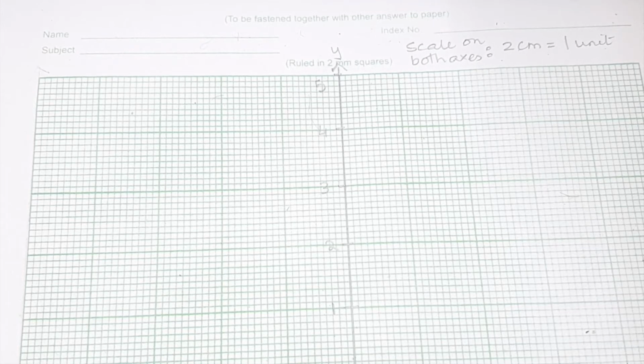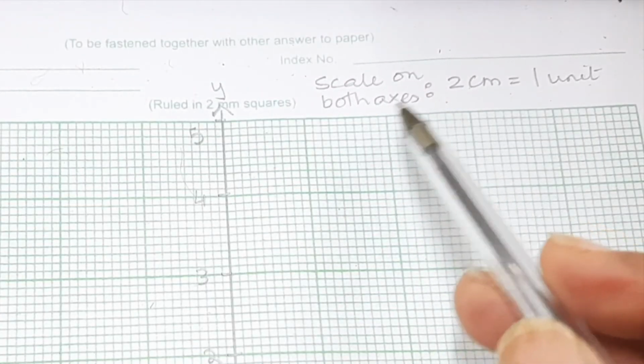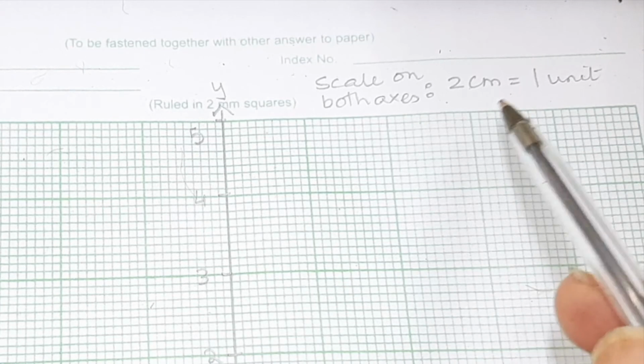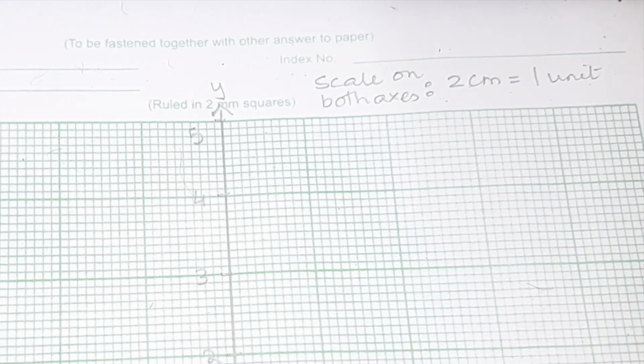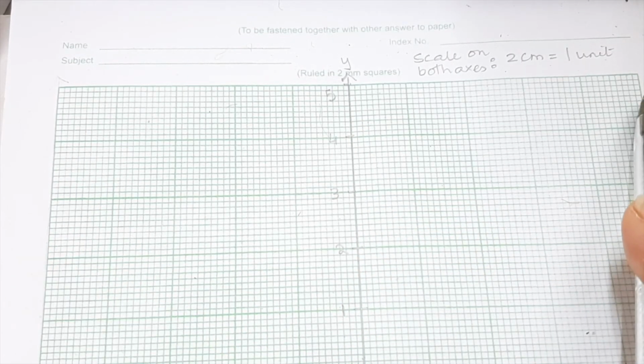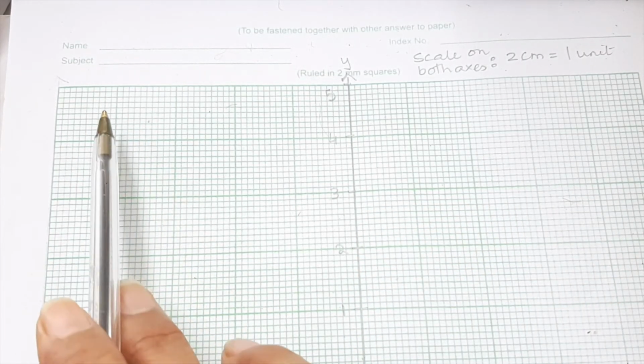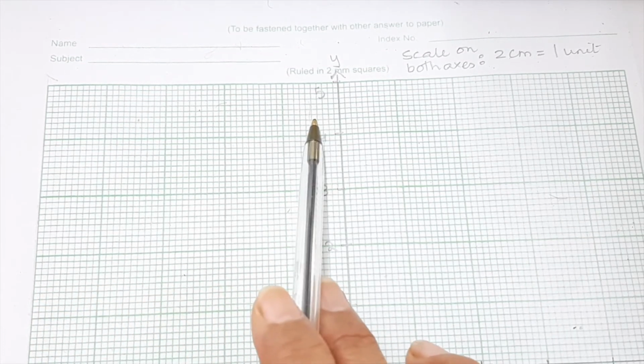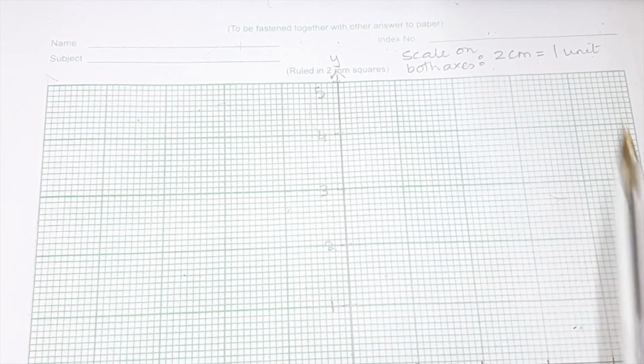Now look at this graph paper. We have written the scale on both axes as 2 centimeter equal to 1 unit, just as it was given in our question paper. So we have divided this, the length of it and the breadth of it. There are 1, 2, 3, 4, 5, 6, 7, 8, 9, 10 squares, and this way also there will be 10 squares. It's a square.